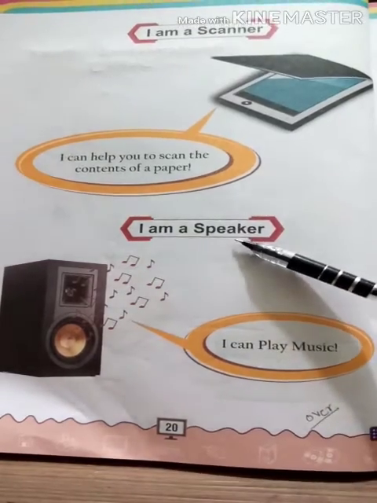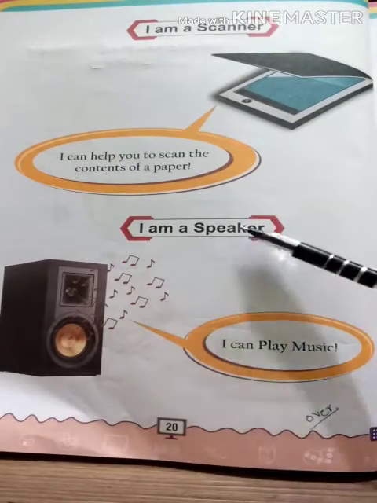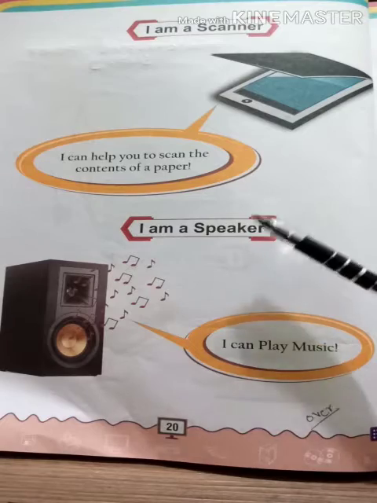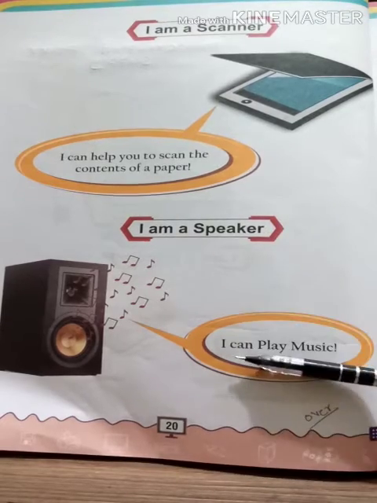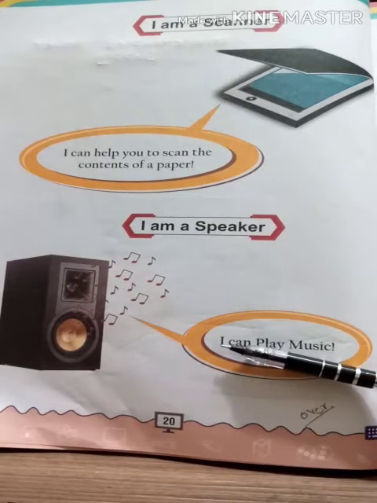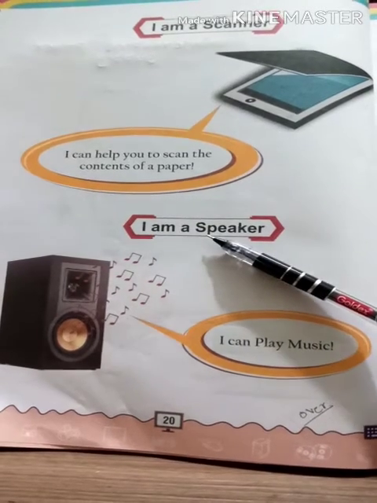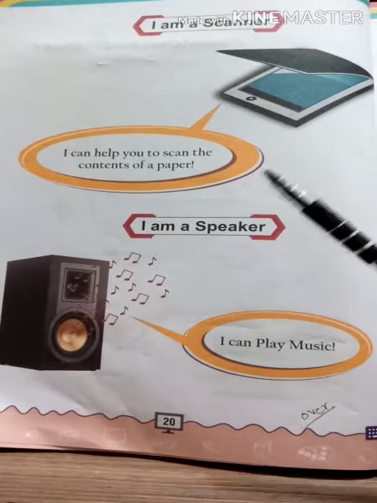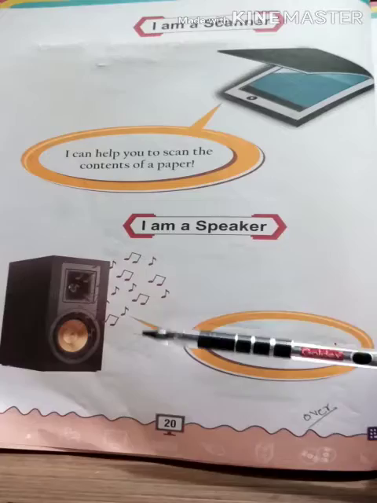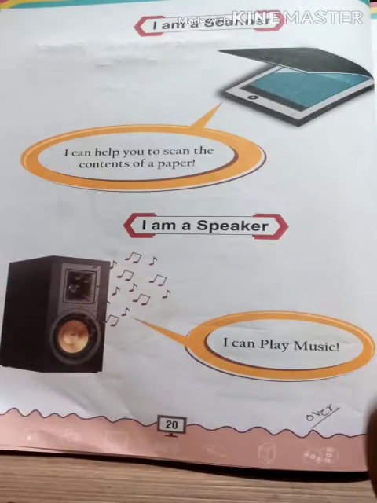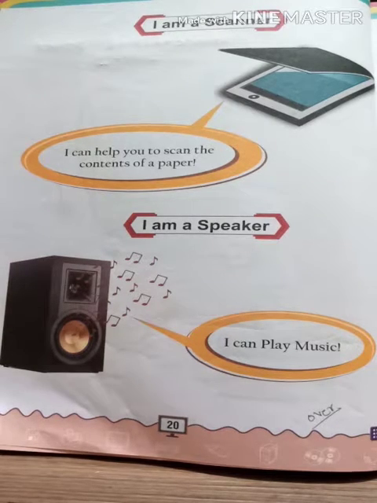The next part is the speaker. I am a speaker. All of you know what the work of a speaker is. Yes, you know that it can play music by producing sound. So the speaker is also an important part of our computer system. So these are the different parts of our computer system. From the beginning, I am going to explain to you what the different parts of our computer system are.